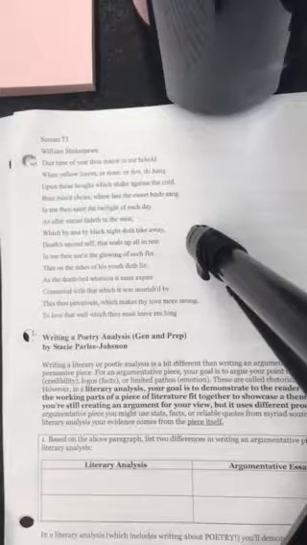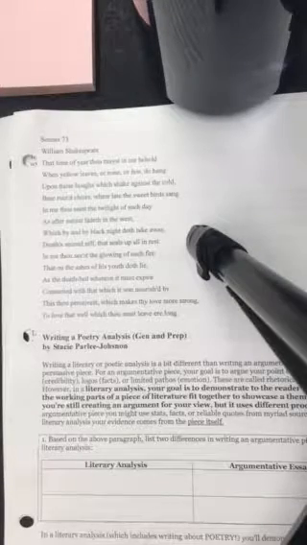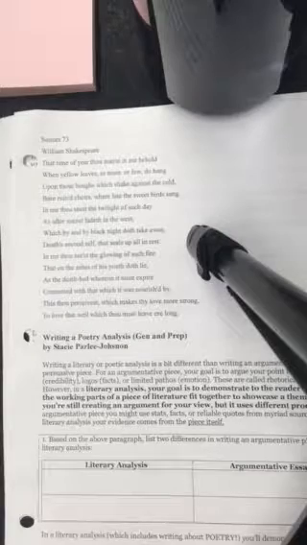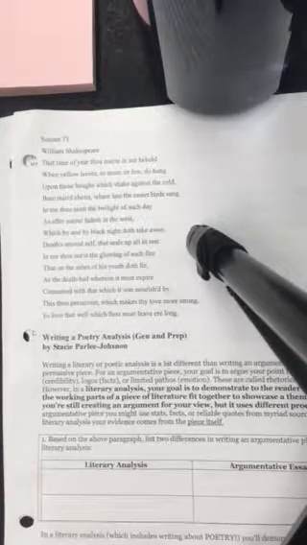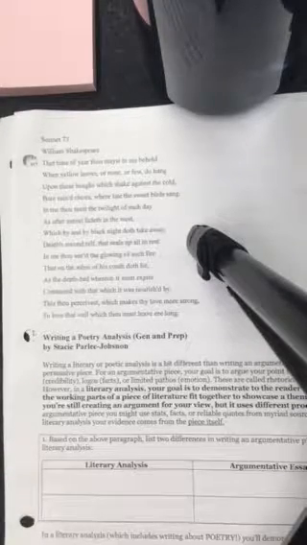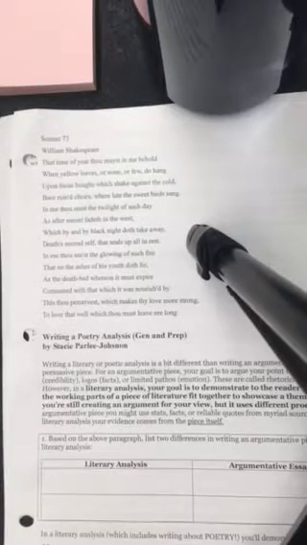In me thou seest the glowing of such fire, that on the ashes of his youth doth lie, as the deathbed whereon it must expire, consumed with that which it was nourished by. This thou perceiv'st, which makes thy love more strong, to love that well which thou must leave ere long.